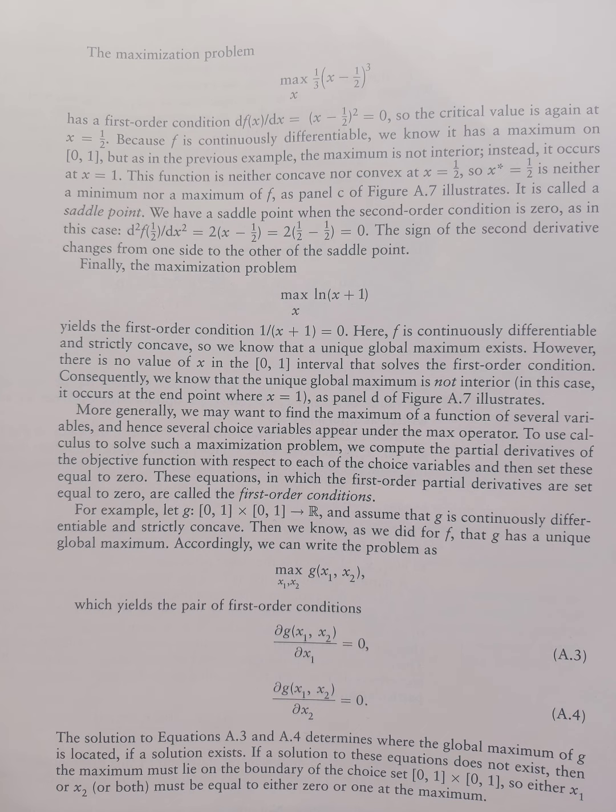This function is neither concave nor convex at x equals 1/2. So x* equals 1/2 is neither a minimum nor a maximum of f. As panel C of figure A.7 illustrates, it is called a saddle point.